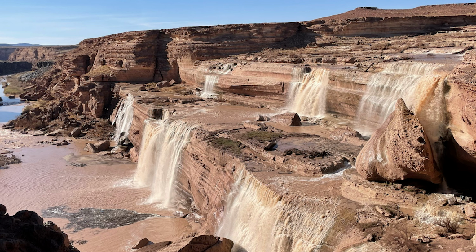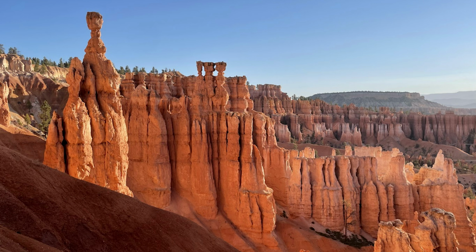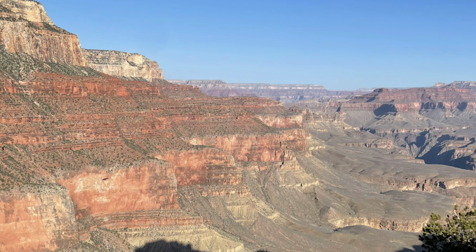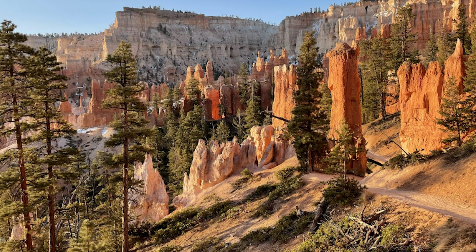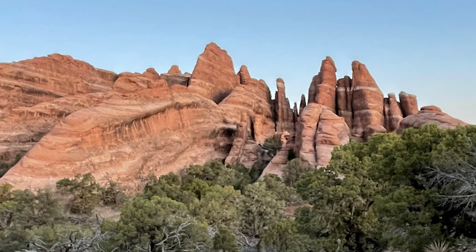So even though this large area of red rock can be traced back to similar origins, how much it was uplifted, where it was uplifted, what direction it was facing, how much water there was, and many other factors led to the diverse landscape we see today.